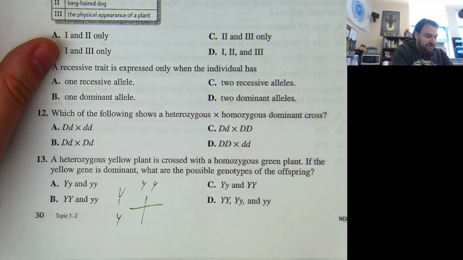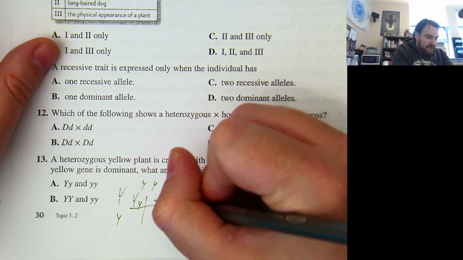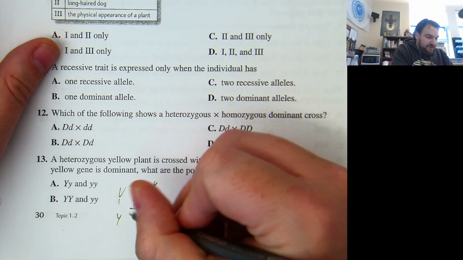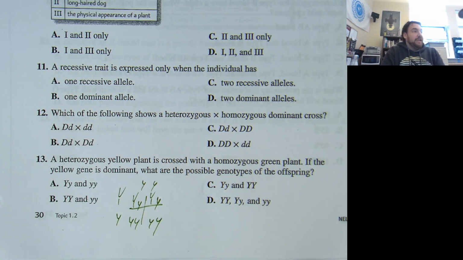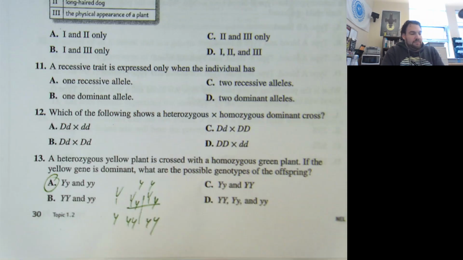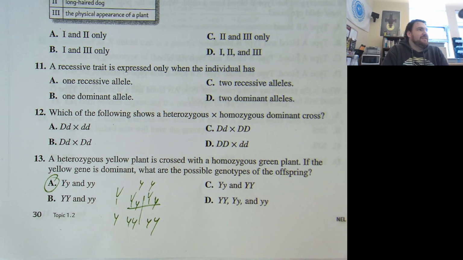So what are the possible genotypes? This one's going to be big Y, little y. This one's going to be big Y, little y. This one's going to be little y, little y. And this one's going to be little y, little y. So if you look at all these letters, the only possible genotypes are those two. So which answer gives you those two genotypes? Josiah? You are correct, sir. Luke, does that make sense? Yeah. Okay.